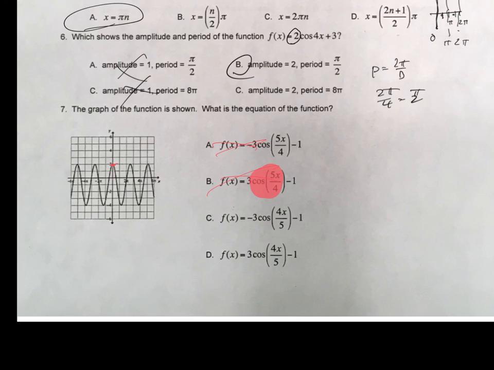Sorry, not exactly an eraser. Sorry about that. So right now we've got A that we got rid of, and we have C that we got rid of because it's not going to be a reflection because it starts high. So if we look at the period, it looks like it's right about 2.5. So I'm going to have to call that 5 over 2.